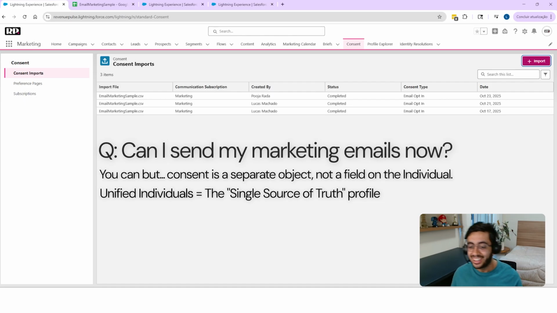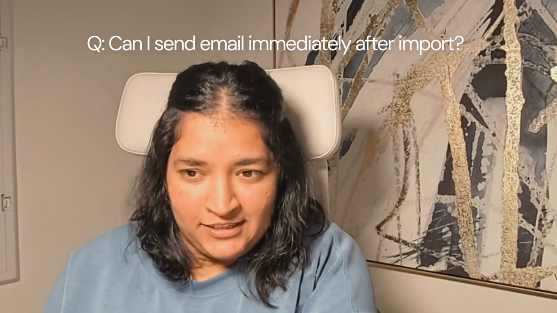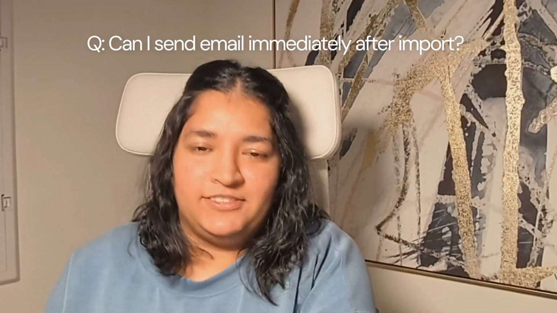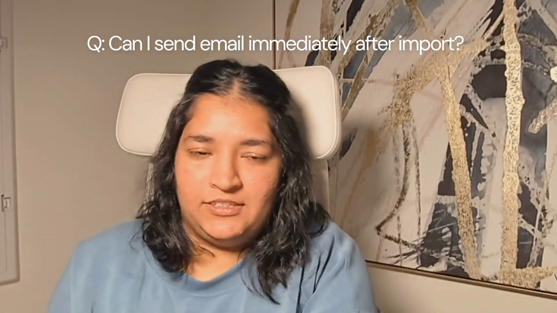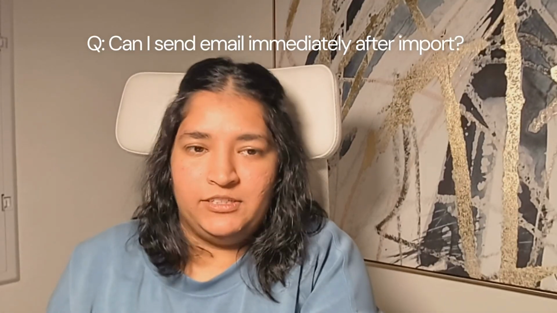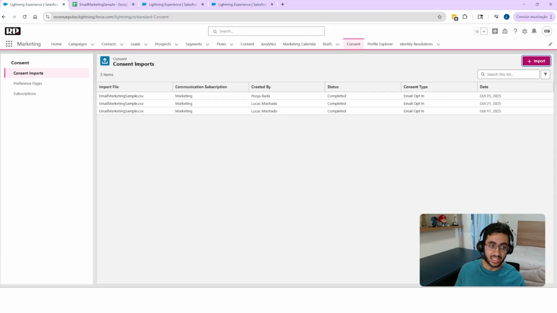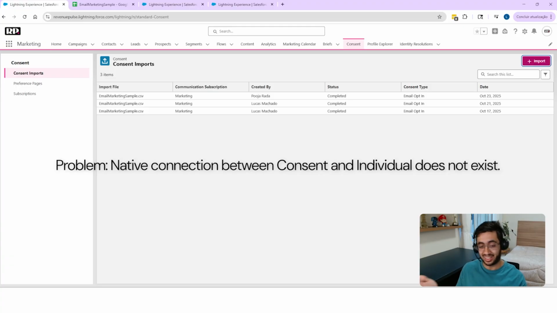How fun. So now I cannot send my email just after importing the consent. There are additional steps that you have to consider before you are fully ready to send out the email. Yeah, you could send the email, and Salesforce in the backend would consider that opt-in consent object and run through it. But at the end of the day, you would have a segment of 10,000 people and you wouldn't know how many have consented, because all of that happens in the backend. So you don't really see it.